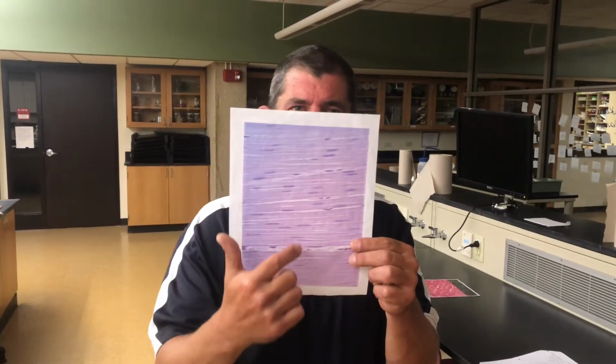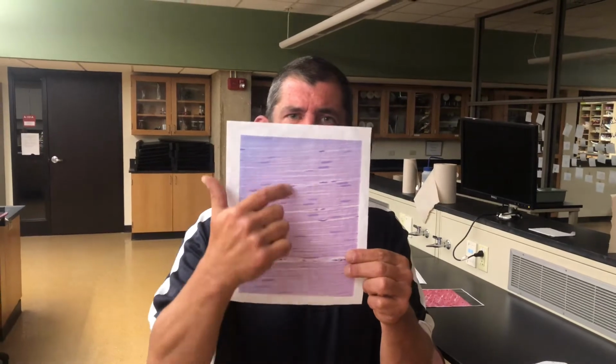But again, the big key is there are no striations running through smooth muscle. The location of smooth muscle is in the walls of hollow organs. So you could say in your blood vessels, in your respiratory passageways, the organs of our digestive system, which food and liquid pass through, all contain smooth muscle. The urinary bladder, the ureters, the urethra, those are all structures that are hollow, and they all contain smooth muscle.